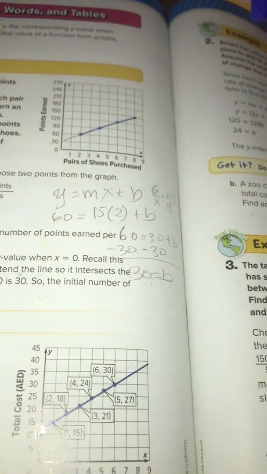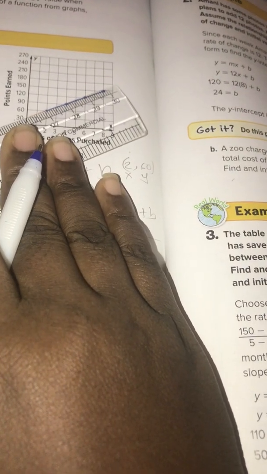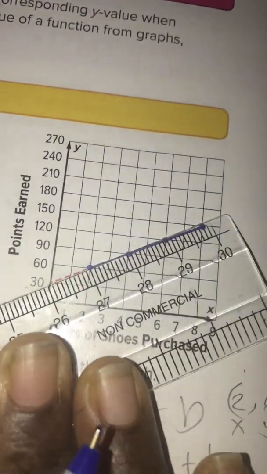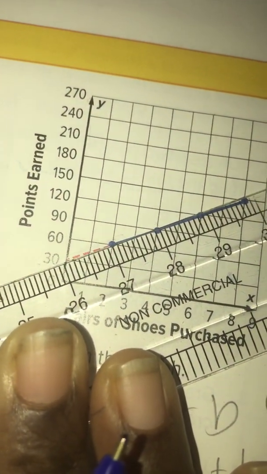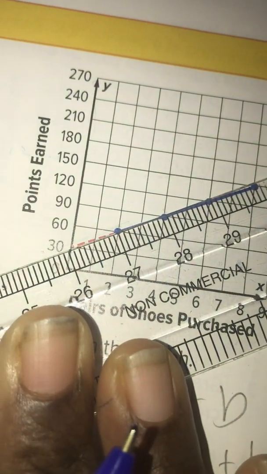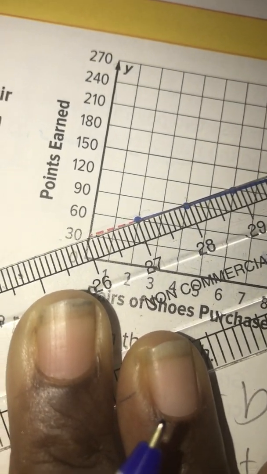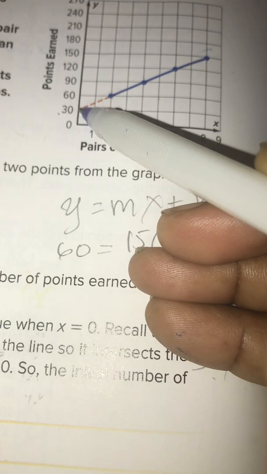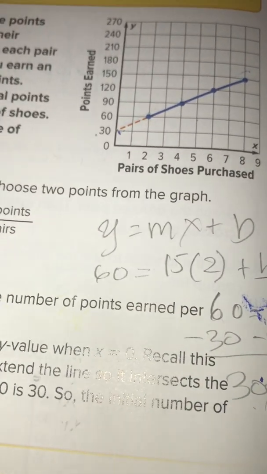If you don't want to do that, then you take your ruler and you join all your points until you get to the y-axis. And as you can see, your graph is touching the y-axis at 30. So you can solve and get 30, or you can draw the line and get 30. It is up to you.